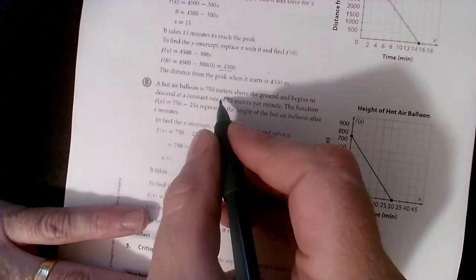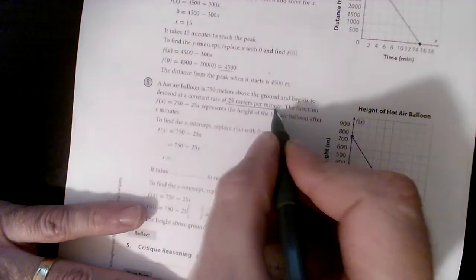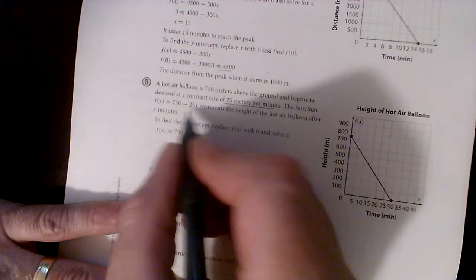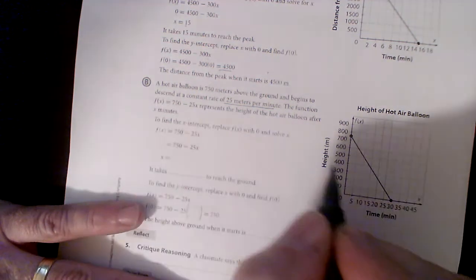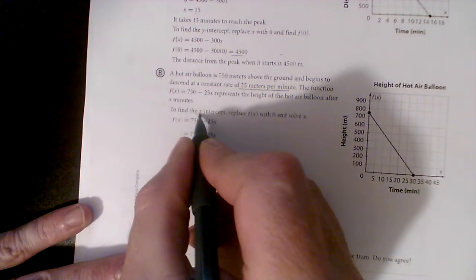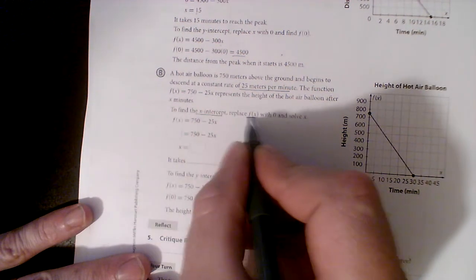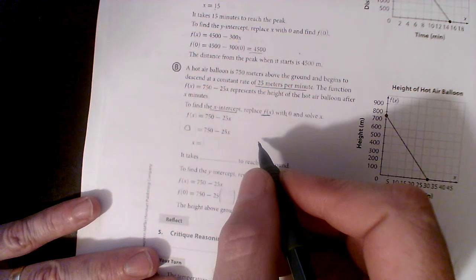A hot air balloon is 750 meters above the ground and begins to descend at 25 meters per minute. The function f of x, right, height in terms of minutes, is 750 minus 25x. So, here we go. We're going to find the x-intercept. So we replace the y value, in this case f of x, with 0. So 0 equals 750 minus 25x.